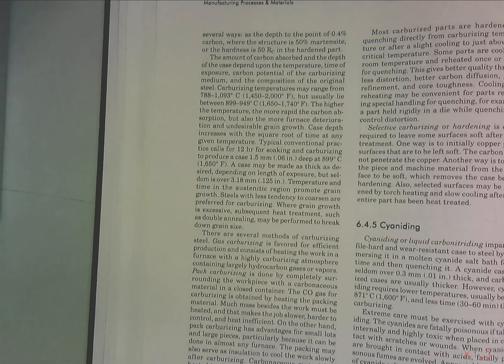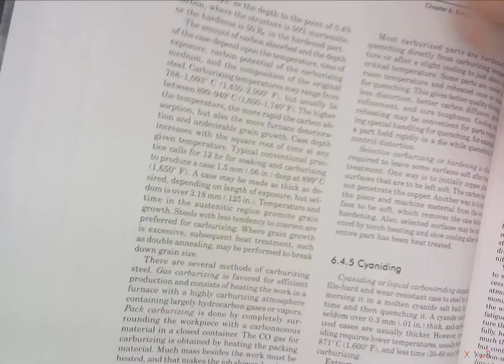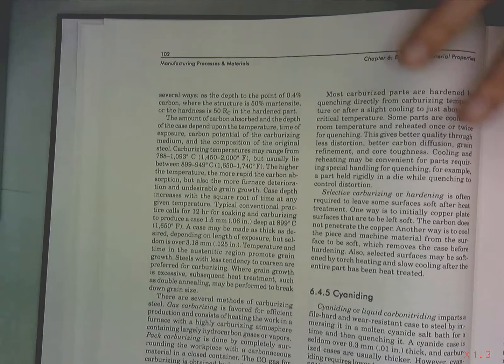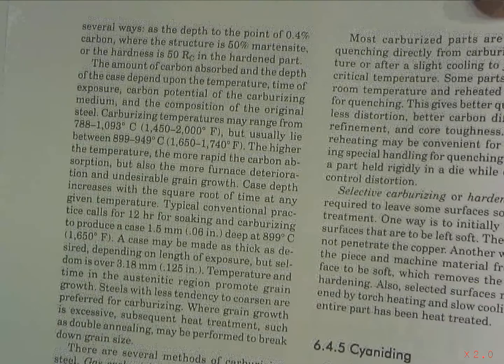First off, we've got a nice textbook here, and this is a pretty common statement within a manufacturing or a material science textbook.